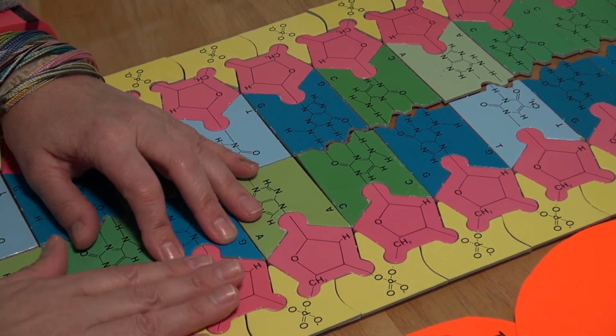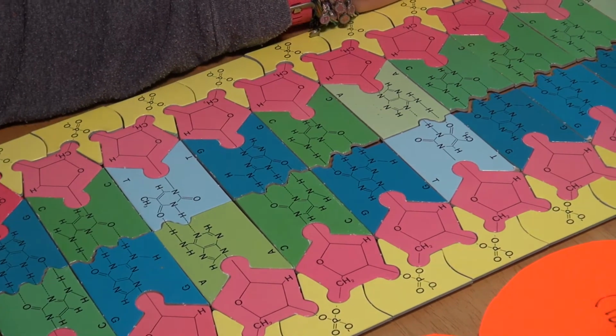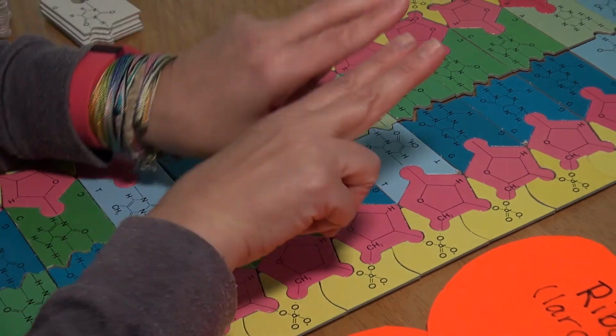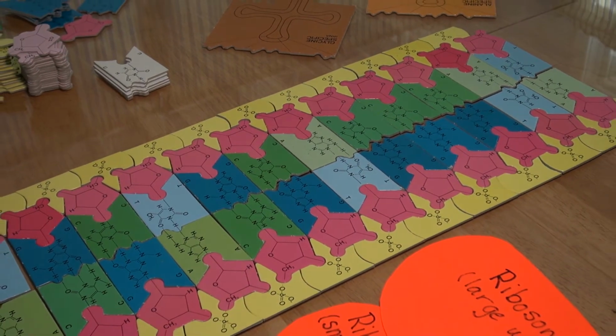Okay, so that's that. The next thing is this is a big, big section of DNA. You have to use your imagination. These can be hundreds of thousands of bases long.